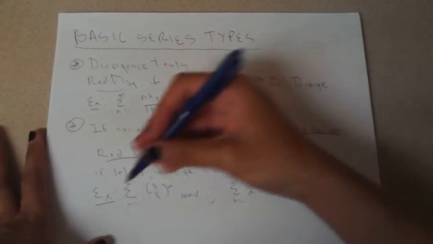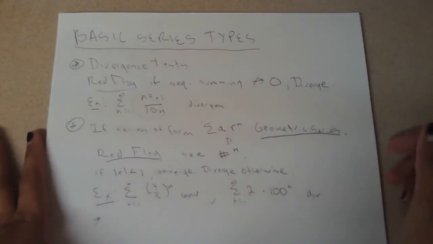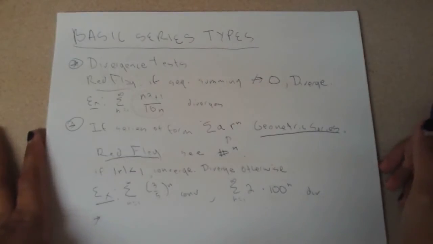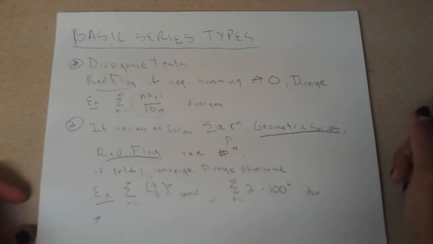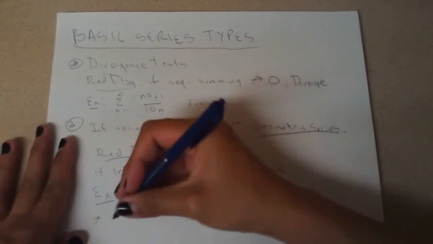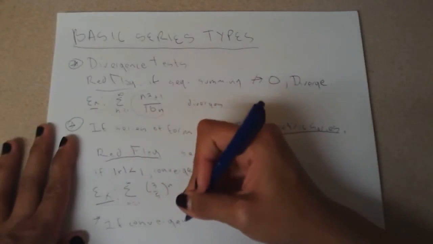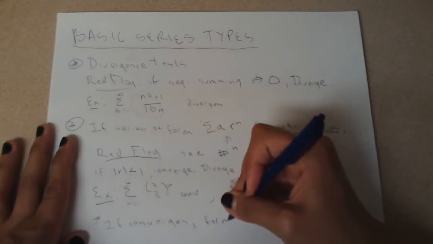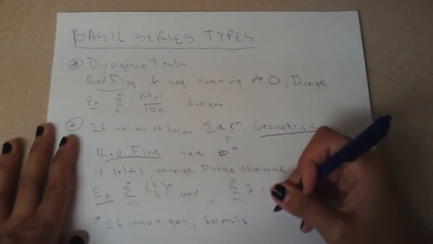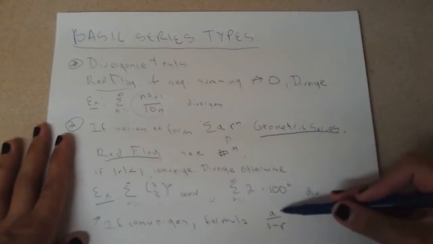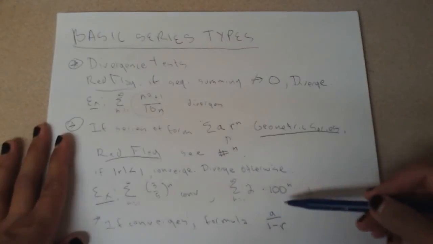Now, a fast note here: if you are asked what this converges to, if it does converge, this is one of the very few cases in which we can pretty easily get back a value that it converges to. If this guy converges, we've got a formula, and that formula is a over 1 minus r. a is the first term in your series, so take whatever your start number is and plug it in.